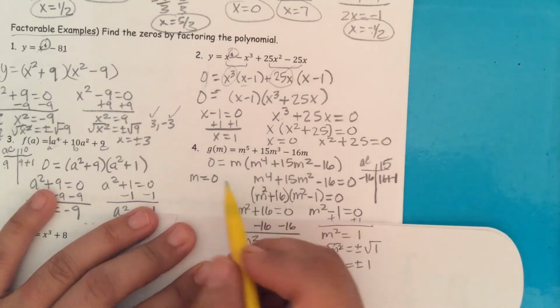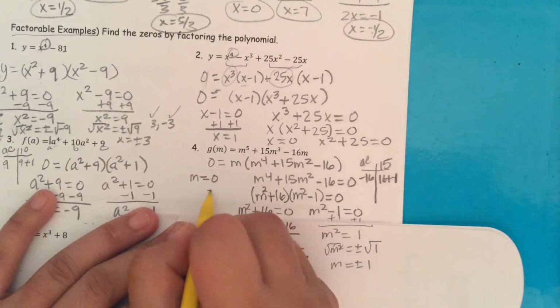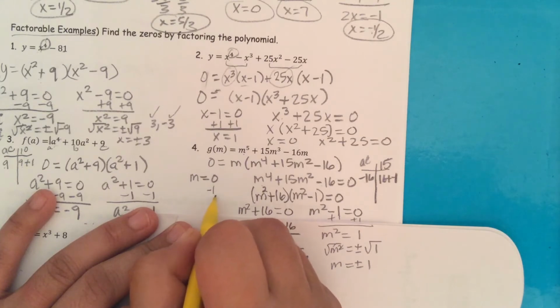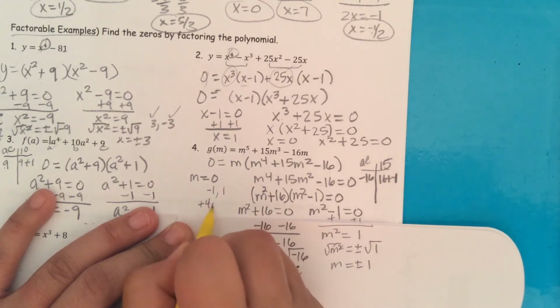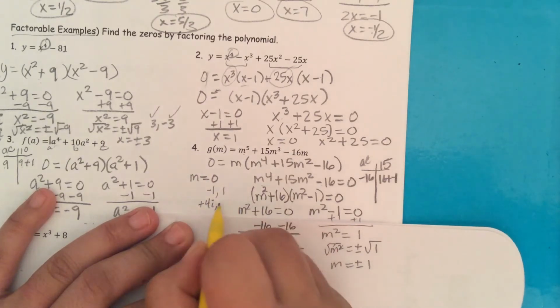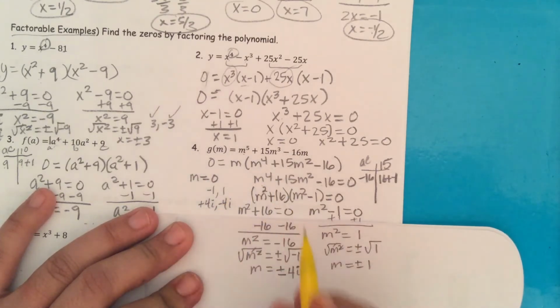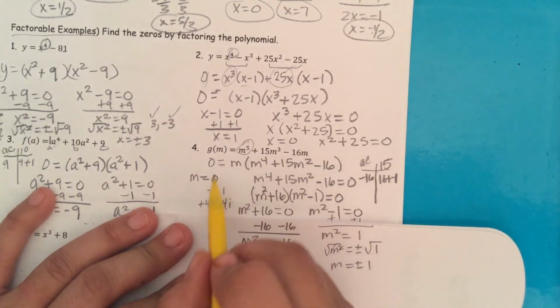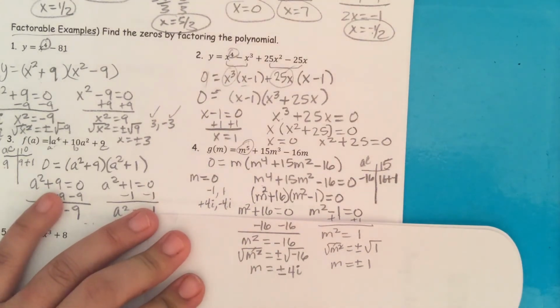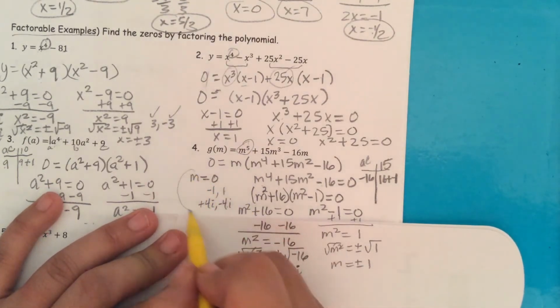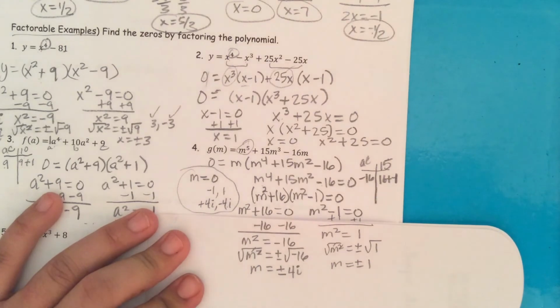You have 0, negative 1, positive 1, and then positive 4i and negative 4i. So in this quintic function, you have 3 real and 2 imaginary solutions. Okay, so these are all your answers to this function.